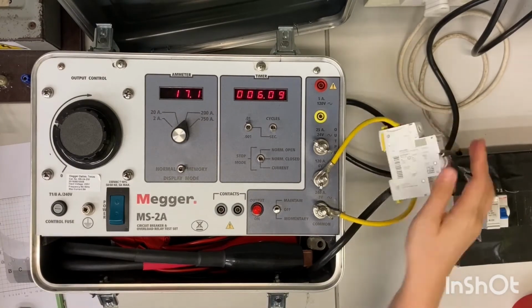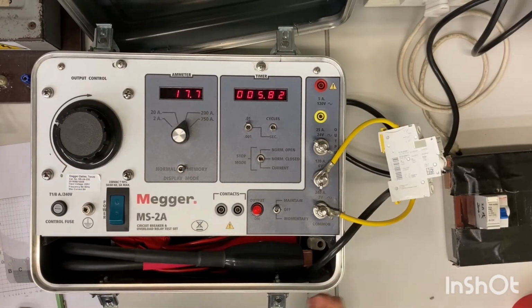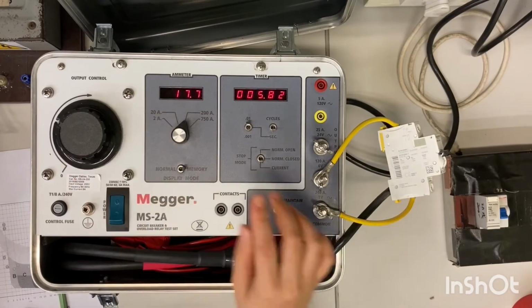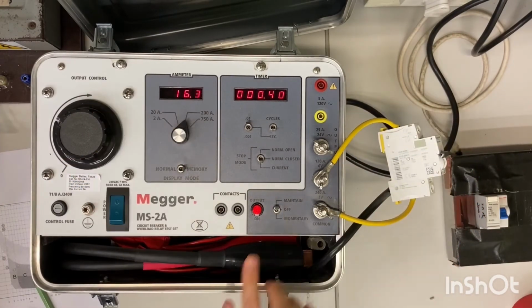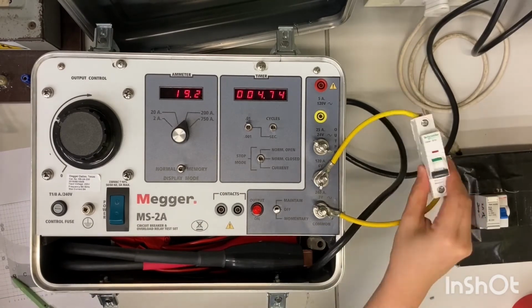So I am now repeating the above procedures for many more sets of data until the disconnection time is less and less, and then finally less than 0.1 seconds.